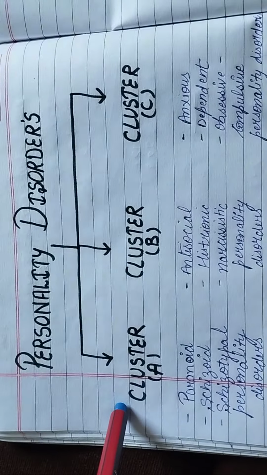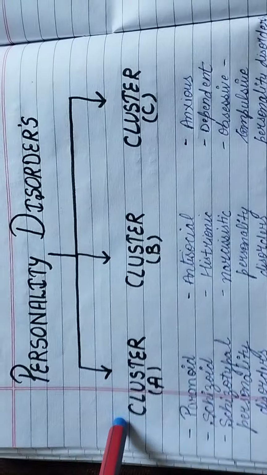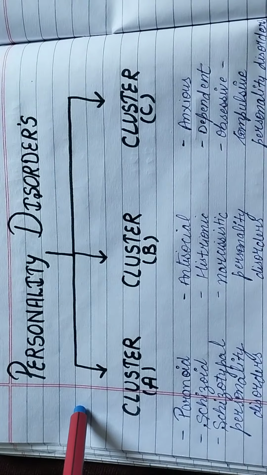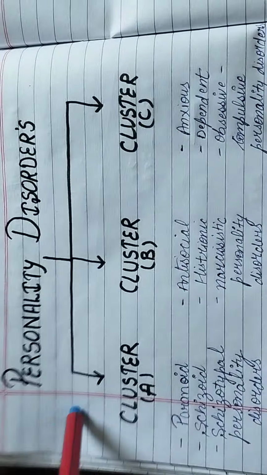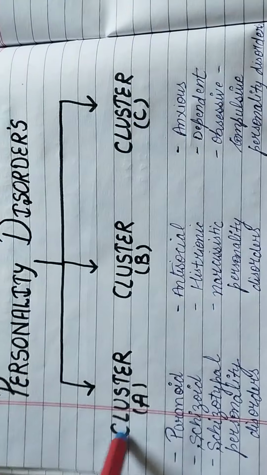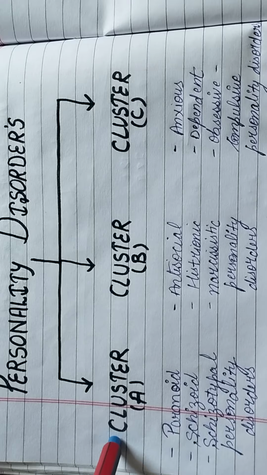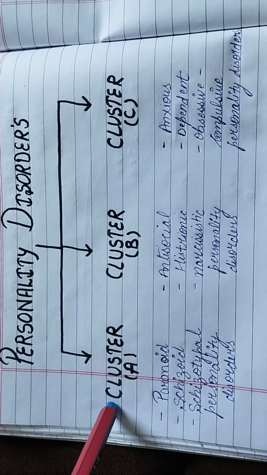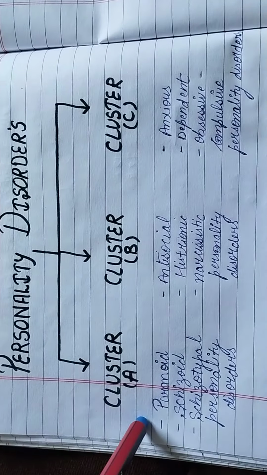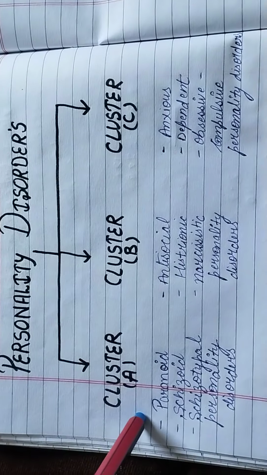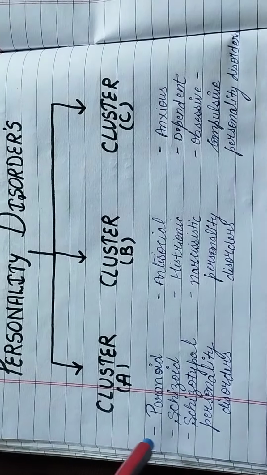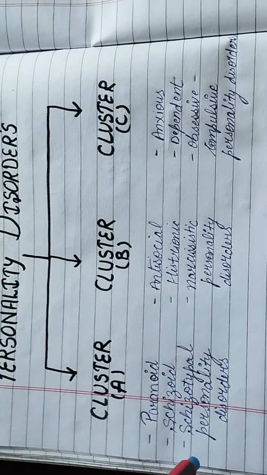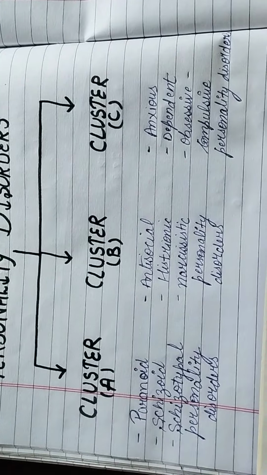So today my topic is personality disorder. It is a topic of psychology, third year in nursing. Mainly, personality disorders are divided into three clusters: cluster A, cluster B, and cluster C. In this video we are going to discuss the first cluster. Cluster A is further divided into three types: paranoid, schizoid, and schizotypal personality disorder.